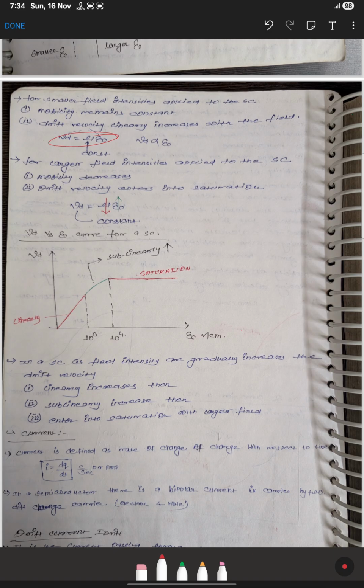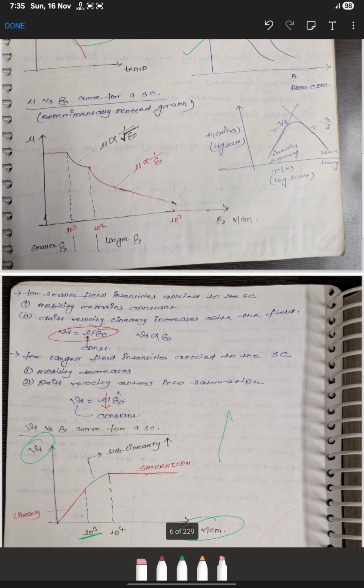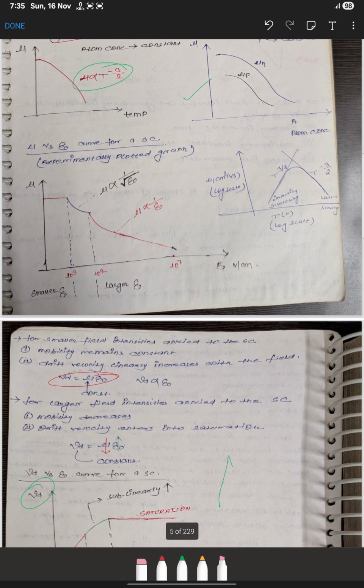From the curve here we can see plotted for the Vd versus E. We see here mu versus E. For the smaller E, mu is constant.